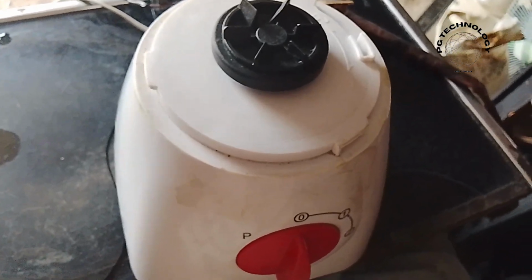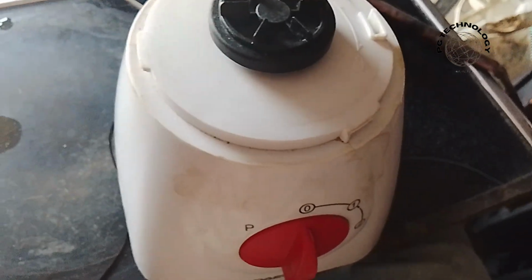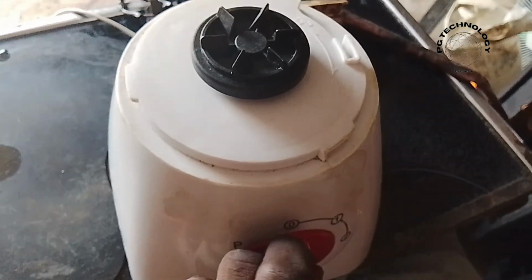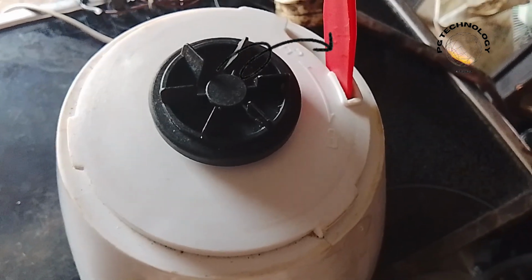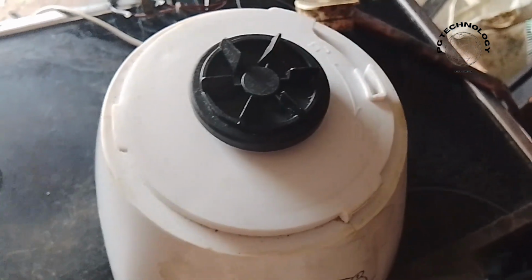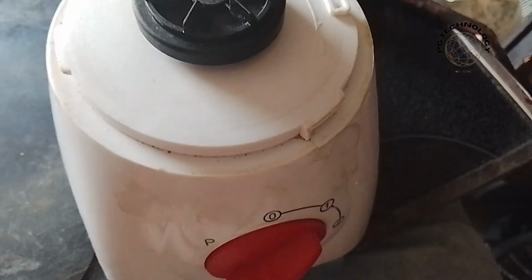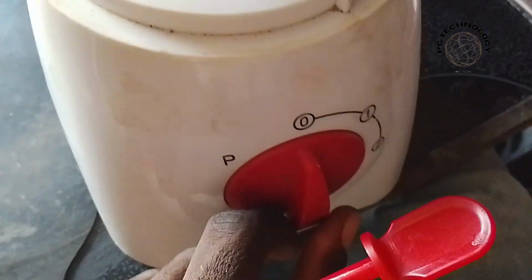Today's video, I want to show you the difference between the start button and the speed button. So on the Blender, this one that is down is the speed button. The up one is the start button. Look at it, the start button. So that is the difference there, so that you understand, when you say Blender no work.